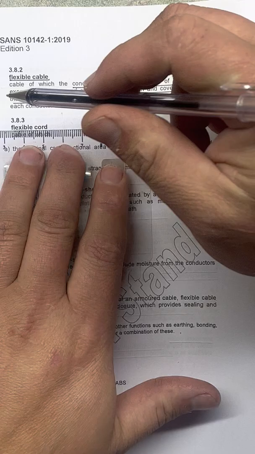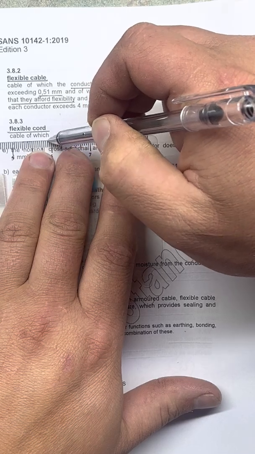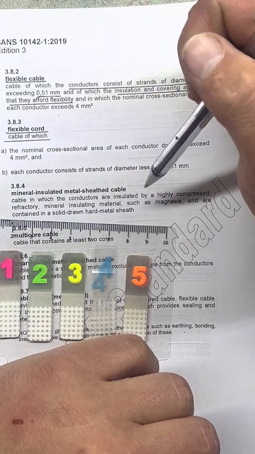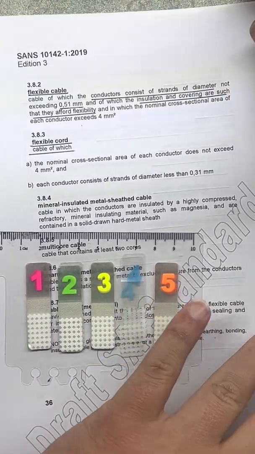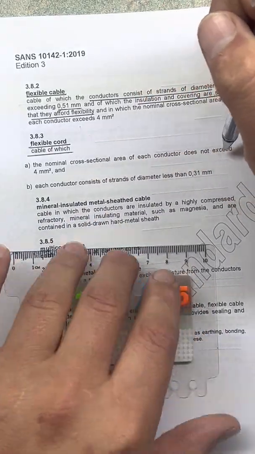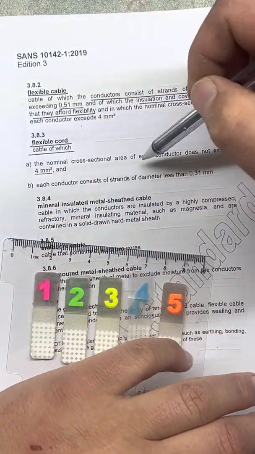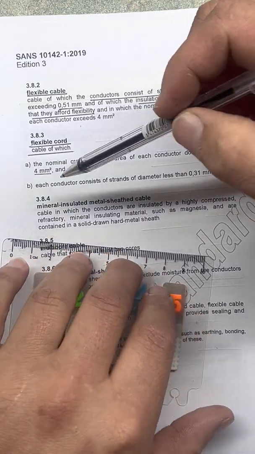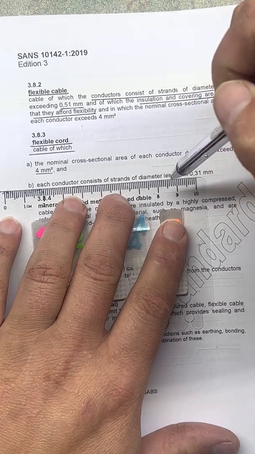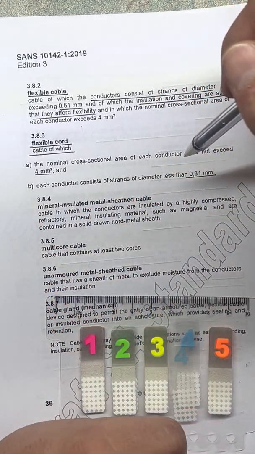Right? Flexible cord, cable of which, so now we're looking at a flexible cord. It still falls under cable. That has a nominal cross section of an area of each conductor that does not exceed 4 millimeters squared. So each conductor, so each wire, each conductor consists of strands of a diameter less than 0.31.